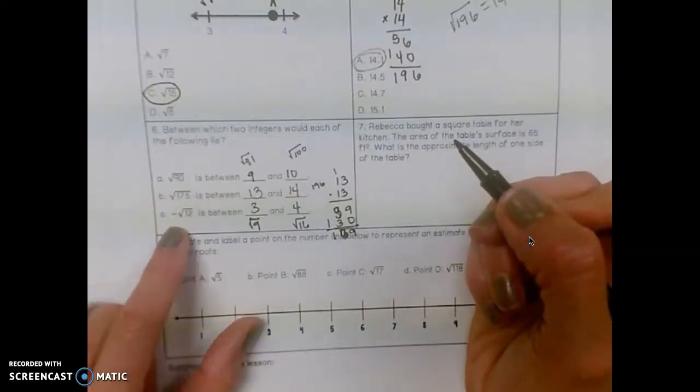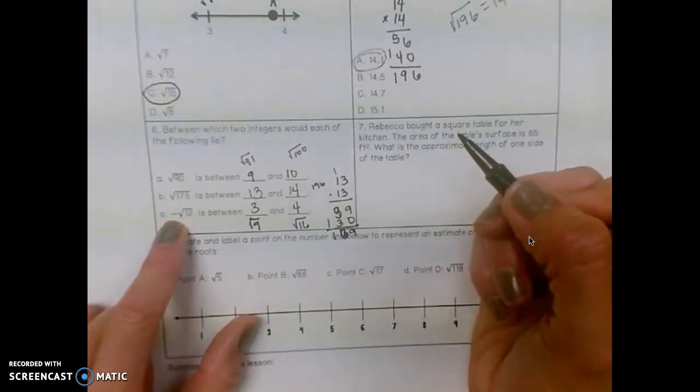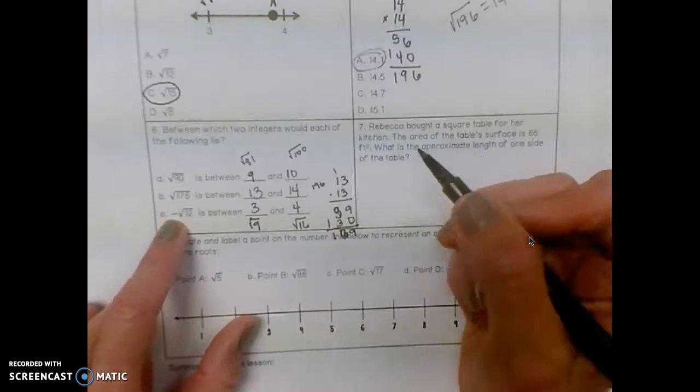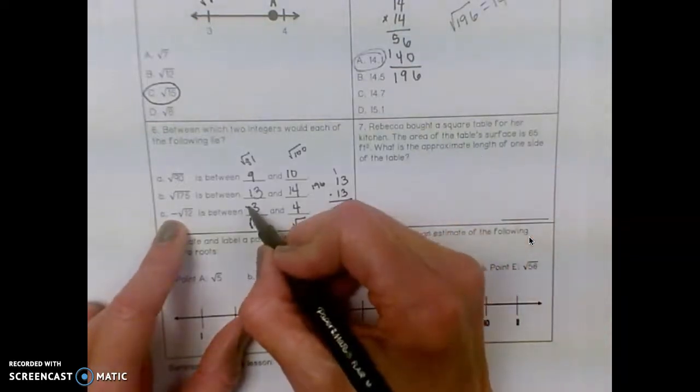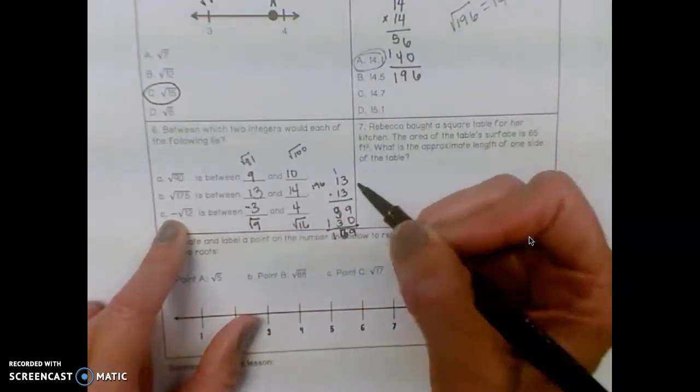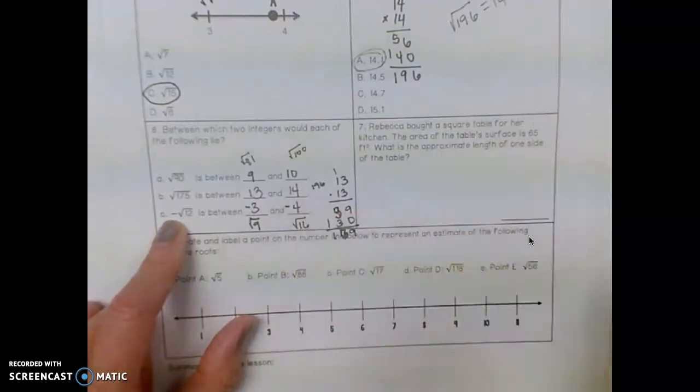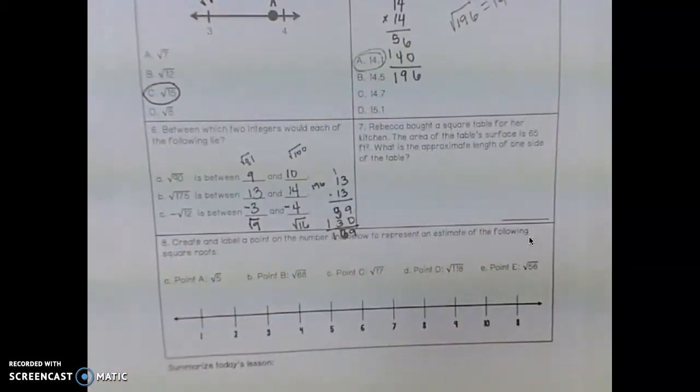But because of this negative in front, you can think of it like the opposite of. So the opposite of 3 is negative 3, and the opposite of 4 is negative 4. Therefore, the square root of negative 12 would fall between negative 3 and negative 4.